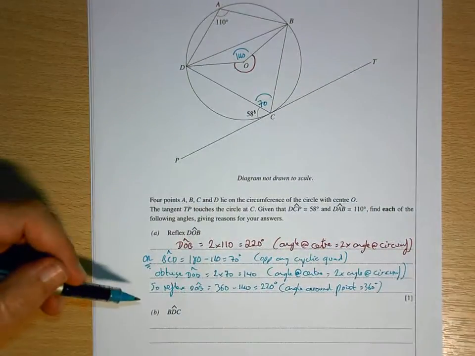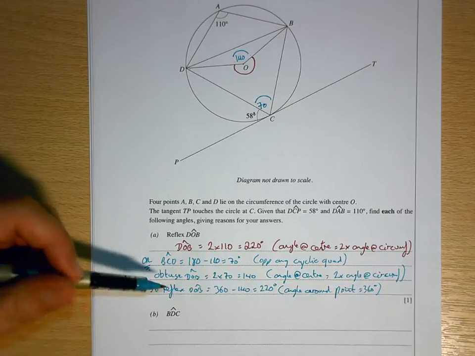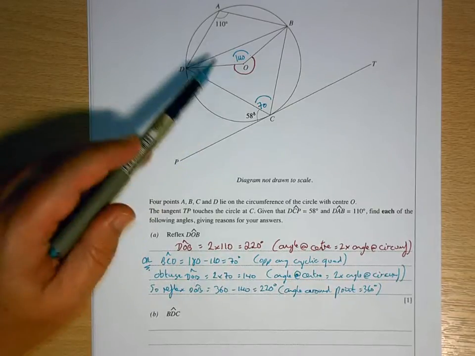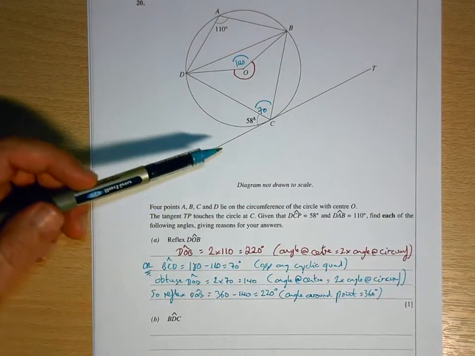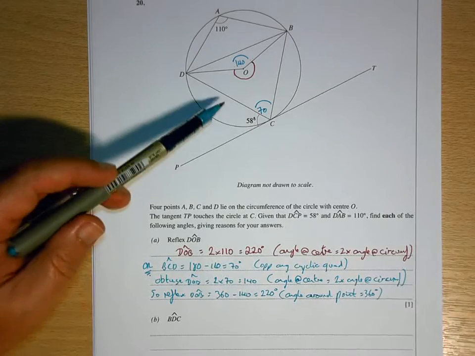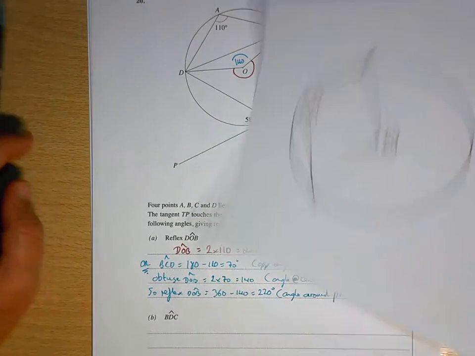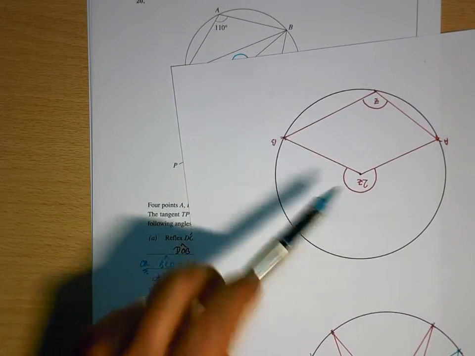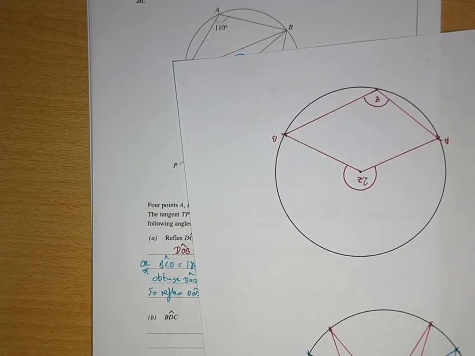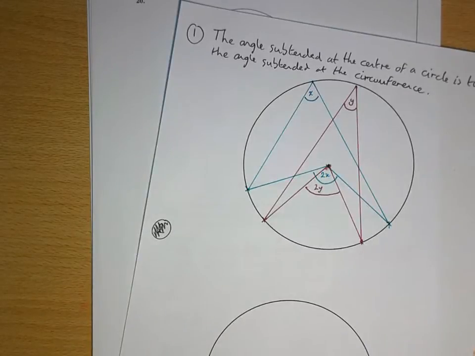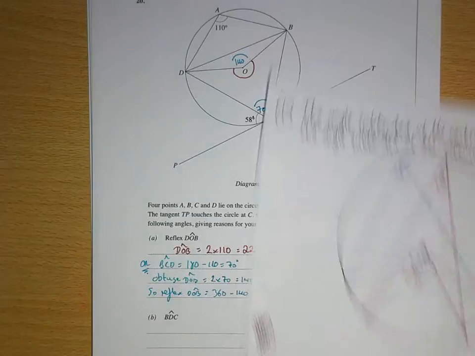So it's more work that way, but it might be easier in those stages for you to see what to do. That version of angles is less easy to spot than that version of angles.